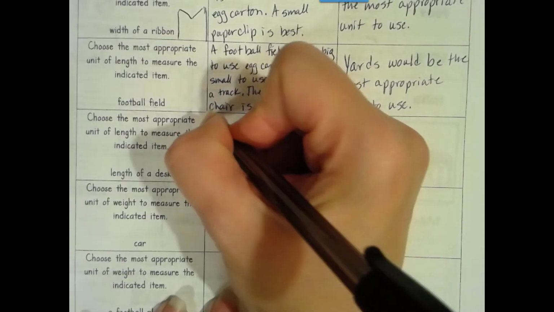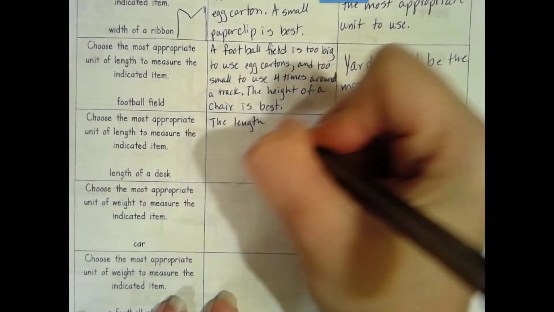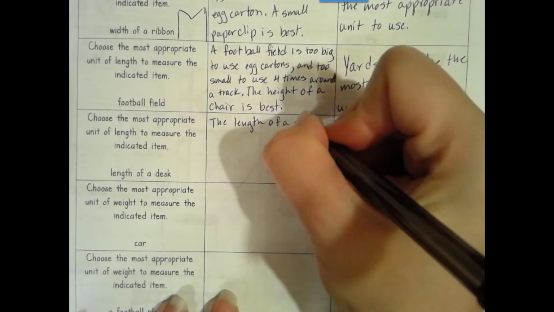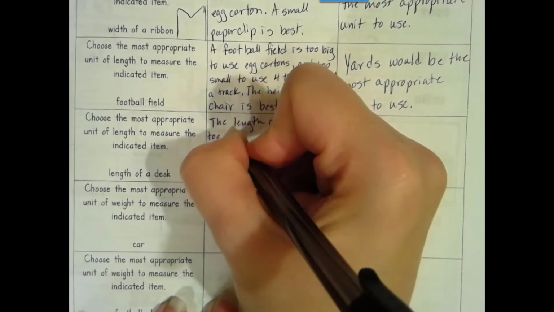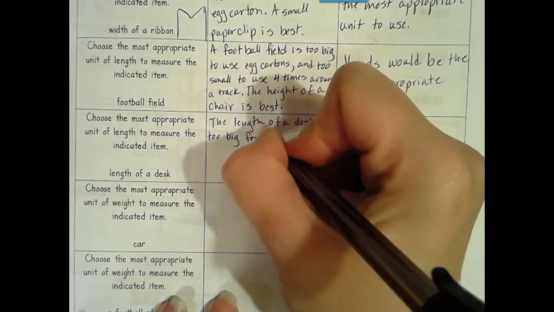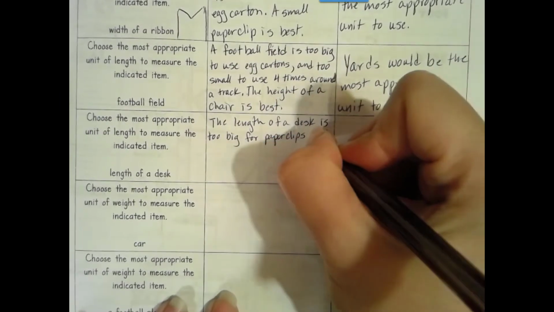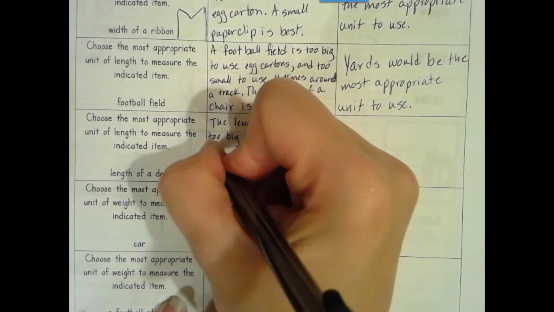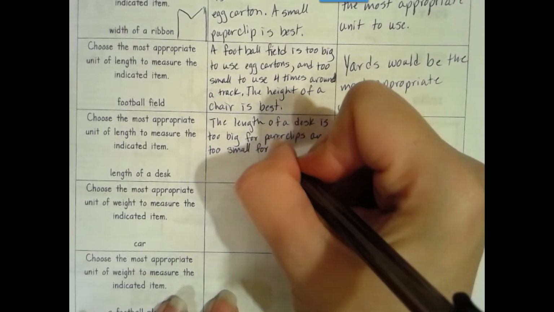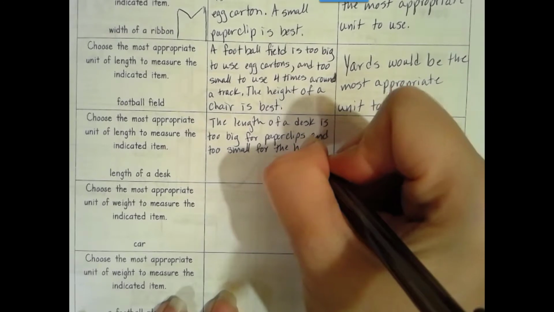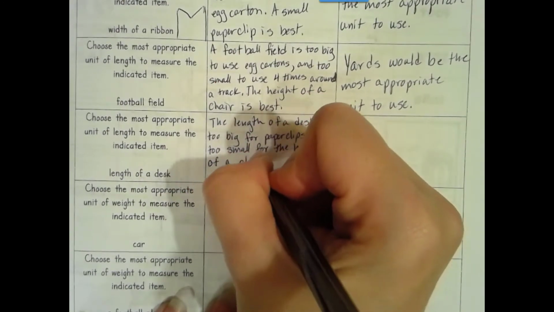So the length of a desk is too big for paper clips and too small for the height of a chair.